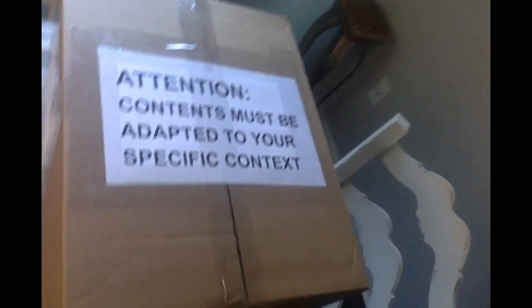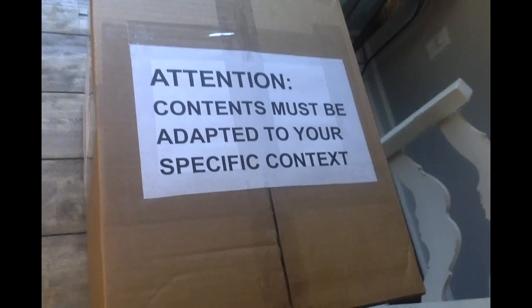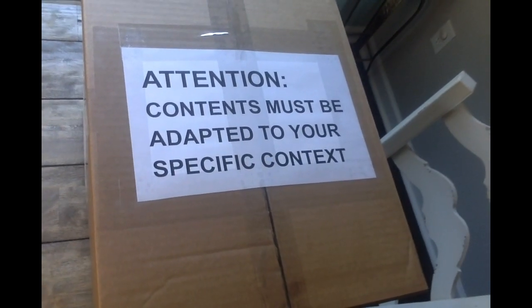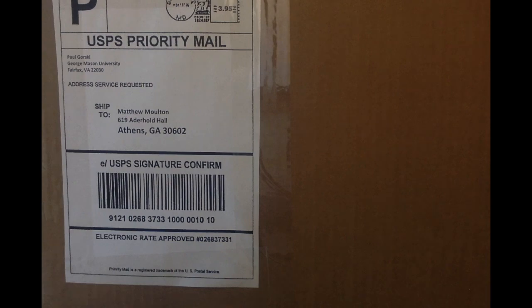So check it out. First things first, big old box. Oh yeah, attention, contents must be adapted to your specific context. Okay, so what I'm gonna do is I'm gonna open this up, and we're gonna see what we have inside. We got some directions.